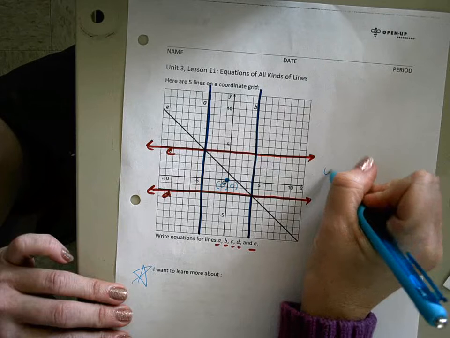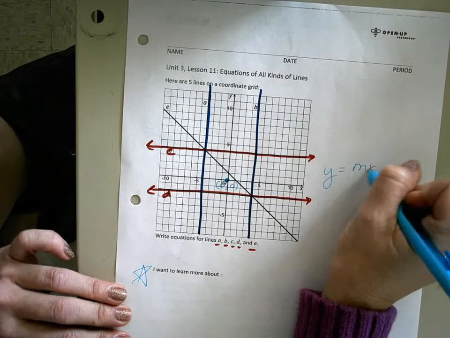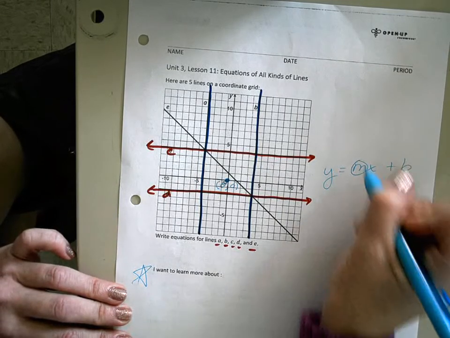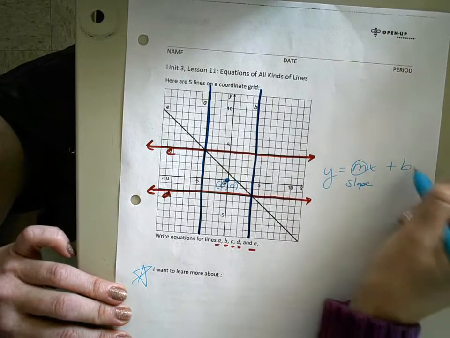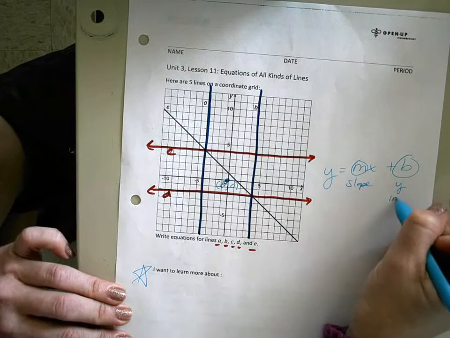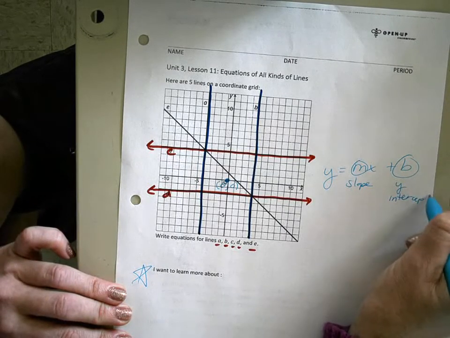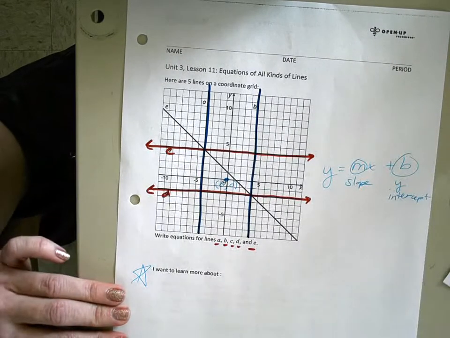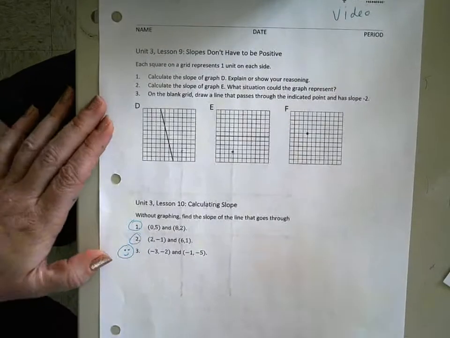And all of these should be in the form y equals mx plus b, where m is our slope and b is our y-intercept. And you will have opportunities on the quiz tomorrow to also write your equations. Back to the problem then that was chosen.